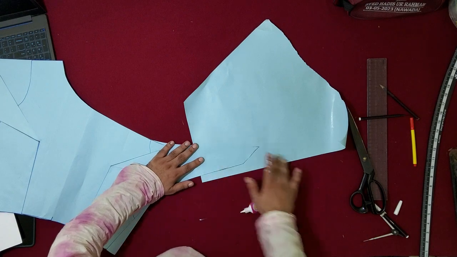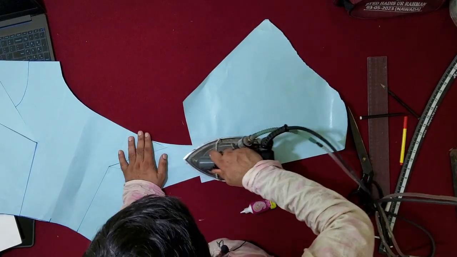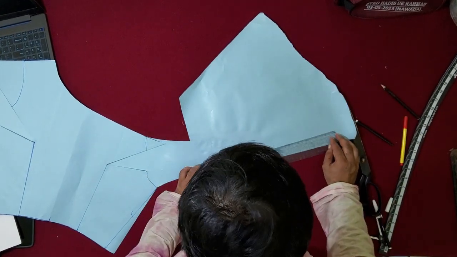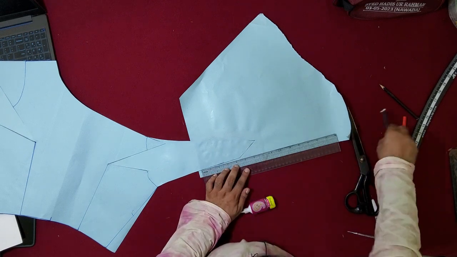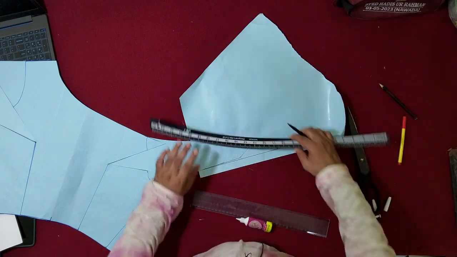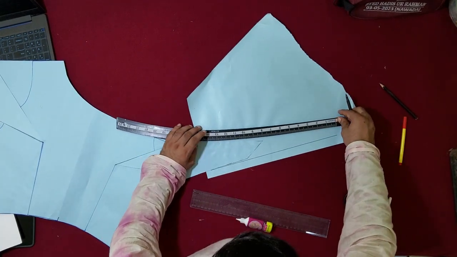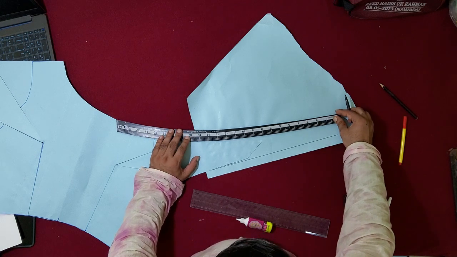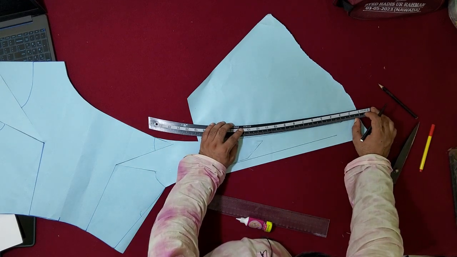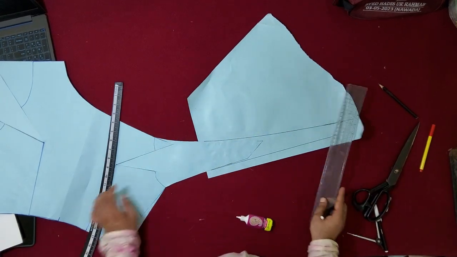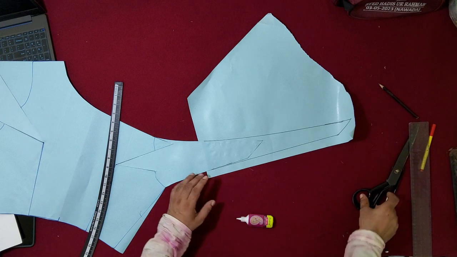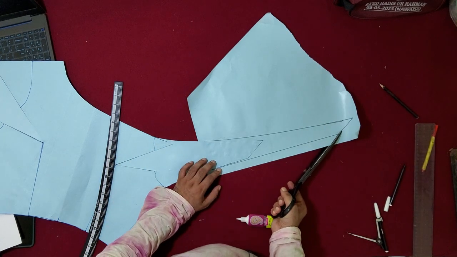Okay, let's paste a piece of paper, and then we are going to extend it to a nice length where we can actually tie it, and we can also have a knot. Yeah, I think this length is perfectly fine. And whatever shape you want to give over here, you can provide it. It can be round, or in this design it is pointed like this.